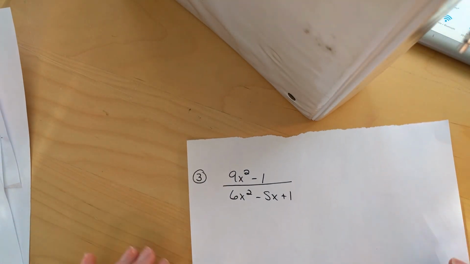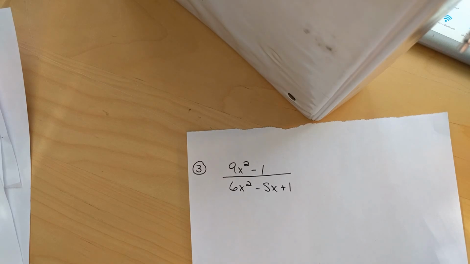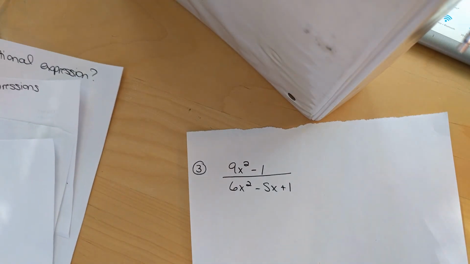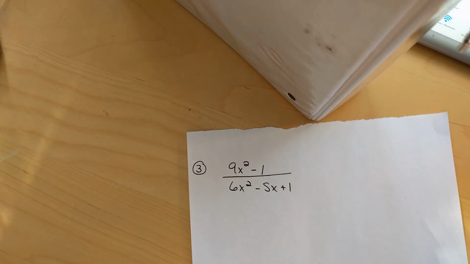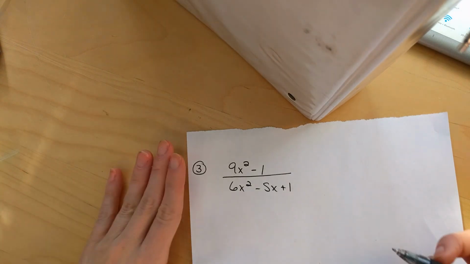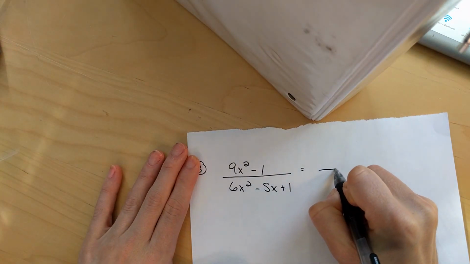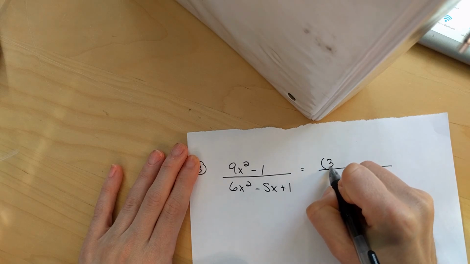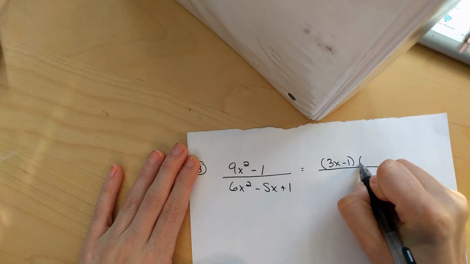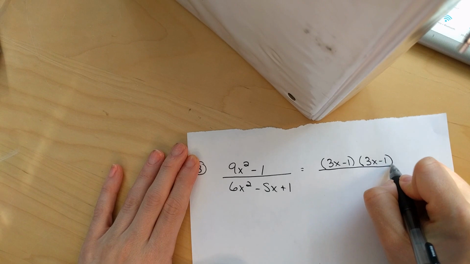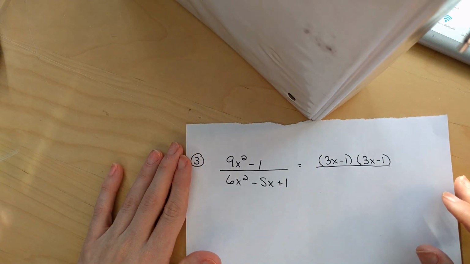Let's look at the next one. In example 3, I have 9x squared minus 1 all over 6x squared minus 5x plus 1. Again, in looking at this, we like to factor these expressions down. 9x squared minus 1 is a difference of squares. That will factor into 3x minus 1 times 3x plus 1.